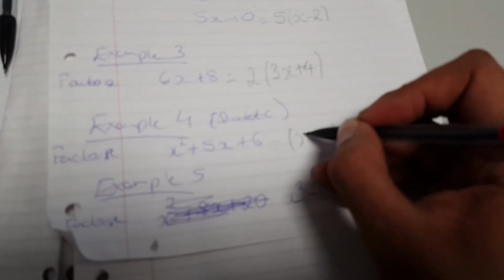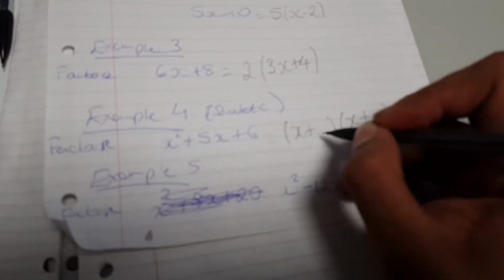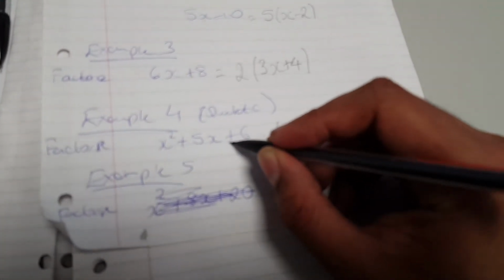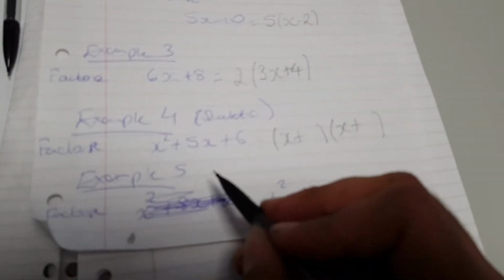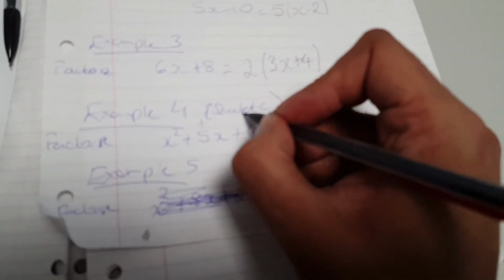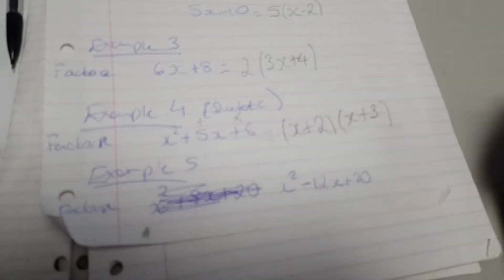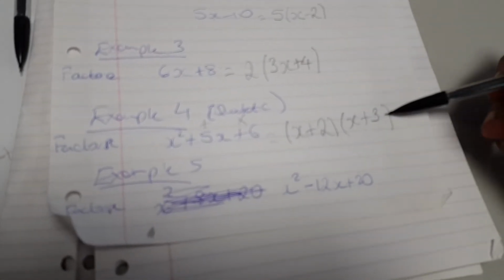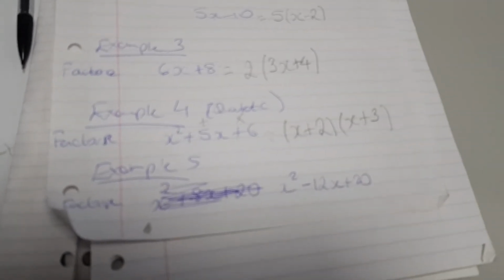So to make x squared I'm going to do x and x. I'm going to put a plus and a plus here because a positive times a positive gives me a positive there, and we've got a positive there actually. So we want 2 numbers that add to make positive 5 and multiplied to make positive 6. That is going to be plus 2 and plus 3 because 2 add 3 is going to be 5. 2 times 3 is going to be 6.